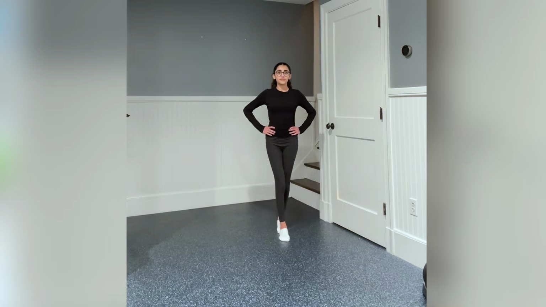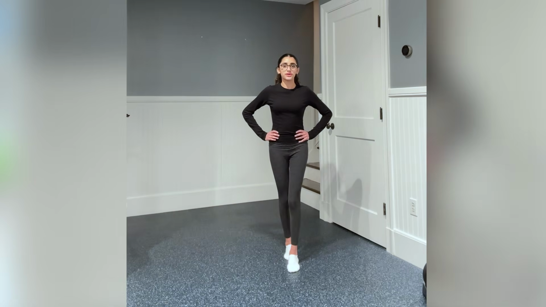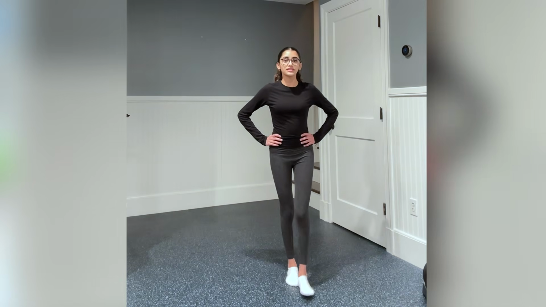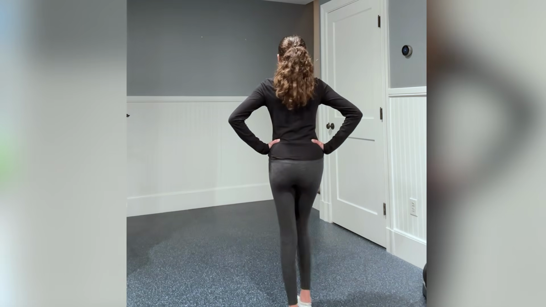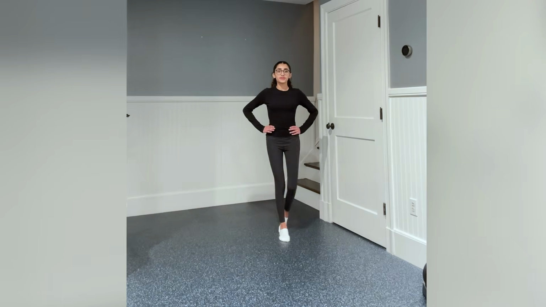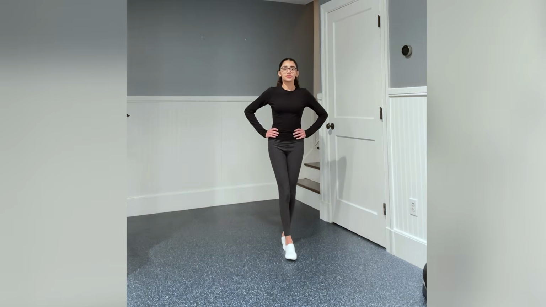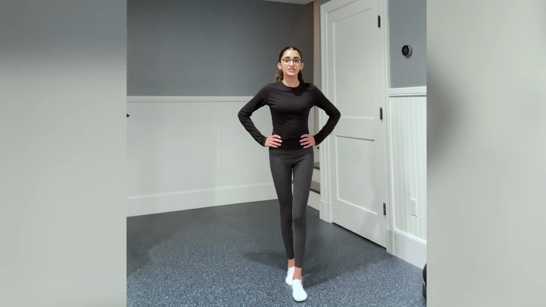Next, assess dual task tandem gait by asking the patient to repeat the walk while performing a cognitive task, such as reciting the months of the year backward. This task increases attentional demands and may reveal deficits not apparent during single task testing. December, November, October, September, August, July.